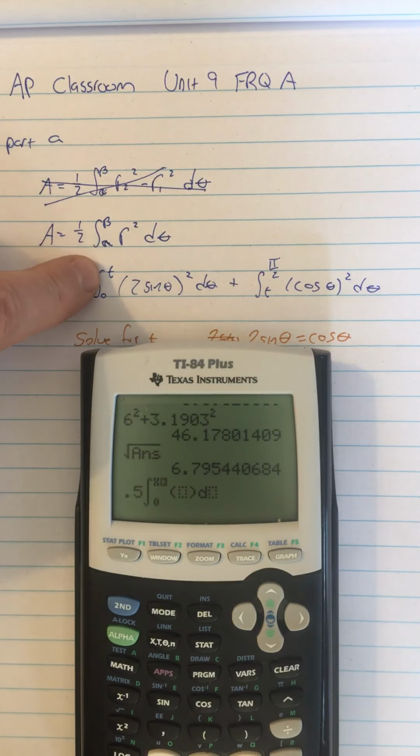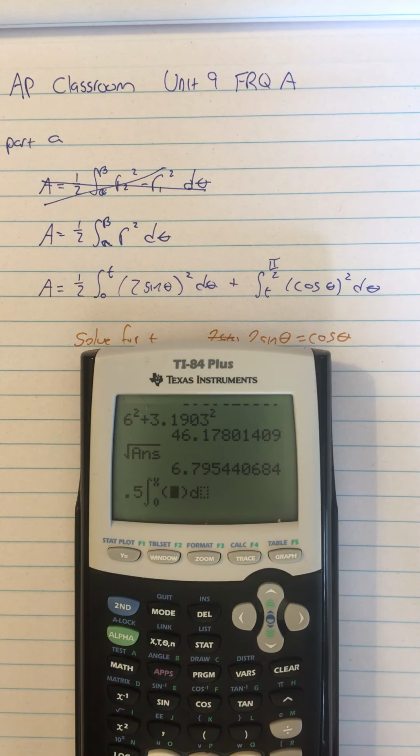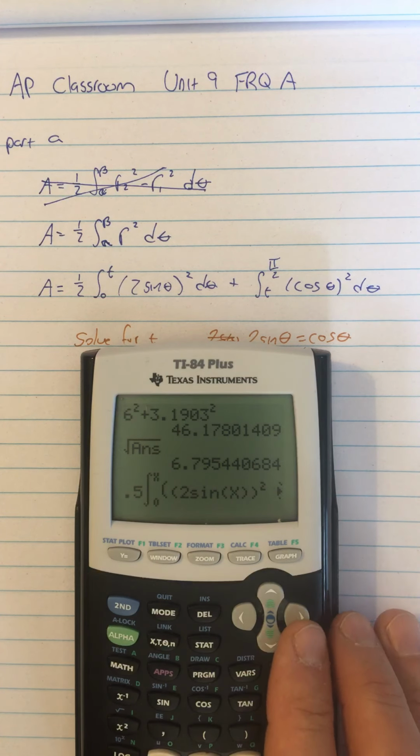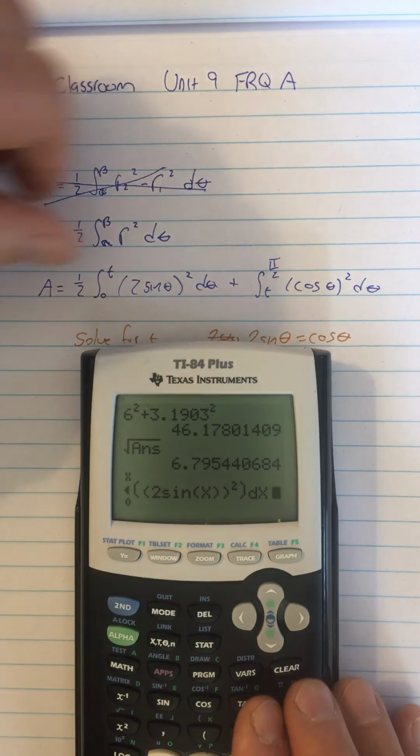That's going to use the x that I already calculated just now for t. That way I don't have to write it down. I don't have to round it. It's going to be a nice exact value. I need to do 2 sine of theta squared. And we'll call that dx, even though it's really d theta, it doesn't matter the variable.